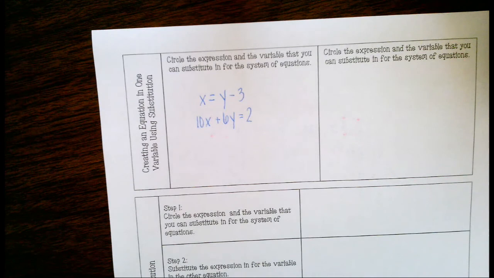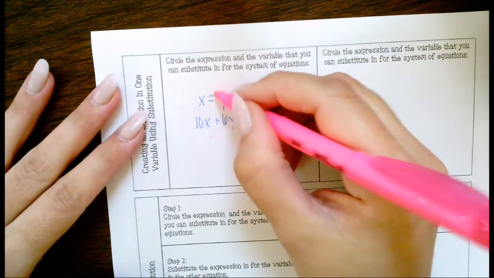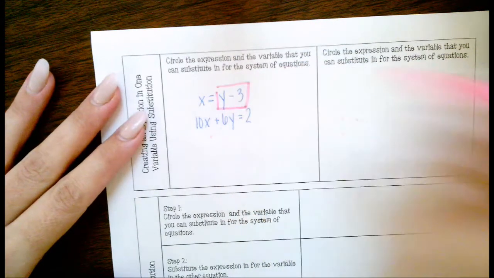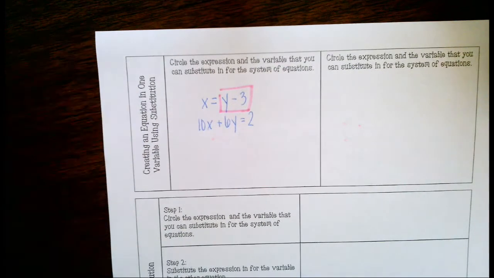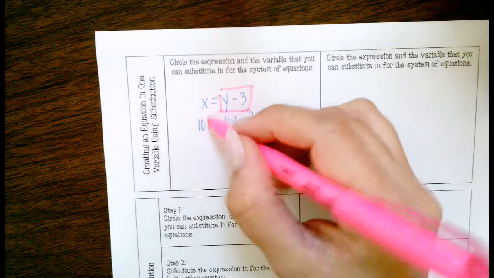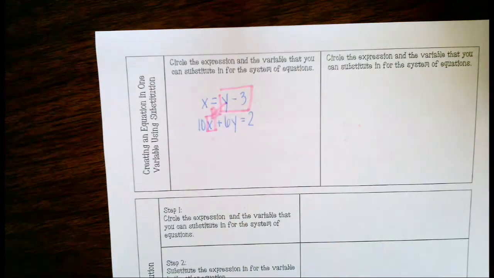So we want to circle the expression and the variable we can substitute. So in here, x is y minus 3. What I will do is in my second equation, I've got to use both my equations. In my second equation, I will plug that expression in for my x value. The purpose of doing this is I remove one of the variables, which allows me to solve.